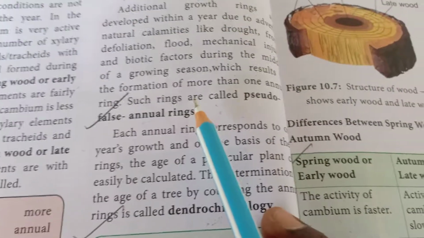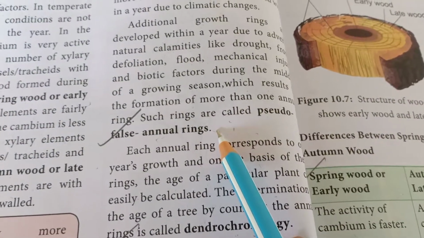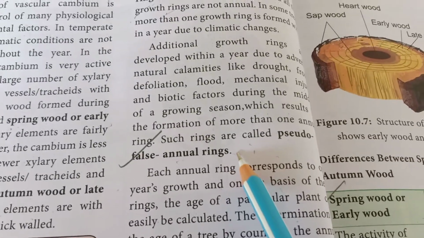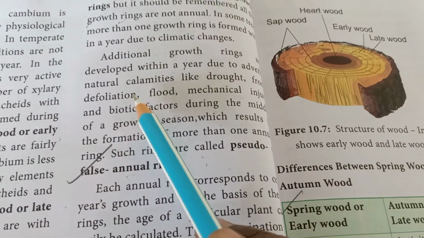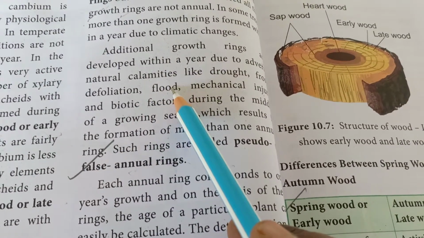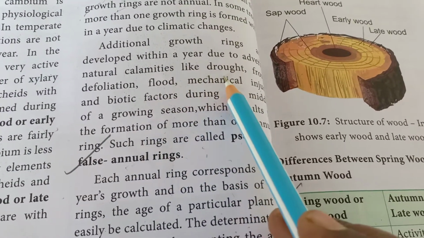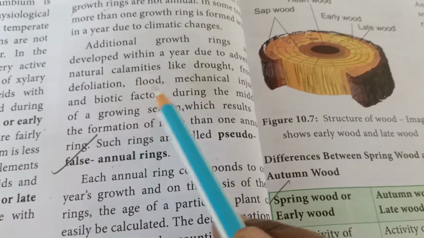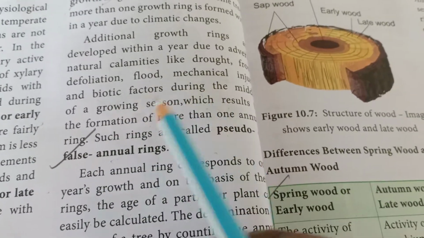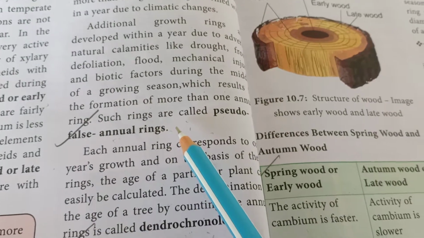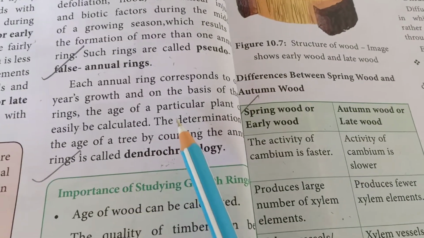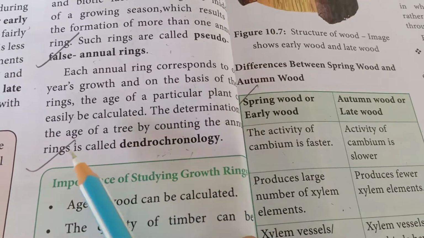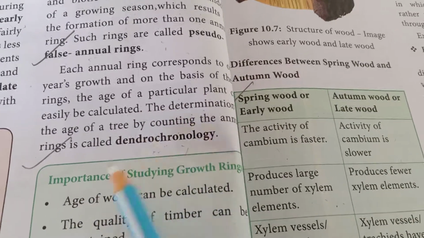Another one, apart from that, you got another ring which is called pseudo or false annual ring. It is a growth ring developed every year due to adverse natural calamities. When there is something adversely taking place like drought, frost, defoliation, flood, mechanical injuries, all these things result in the false annual ring.